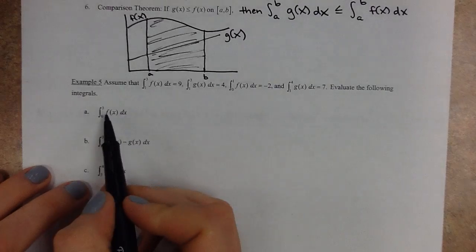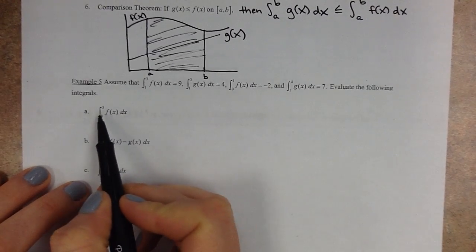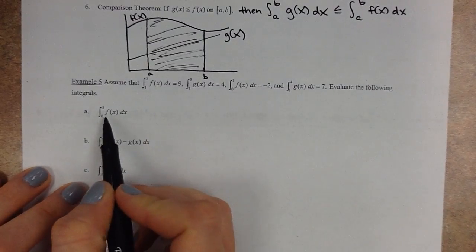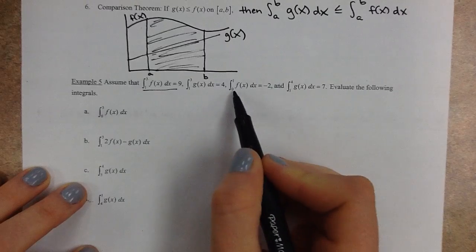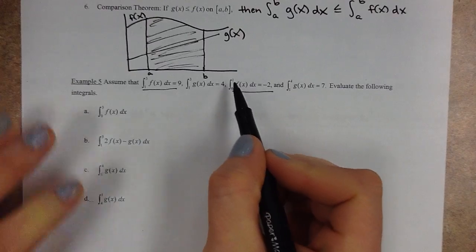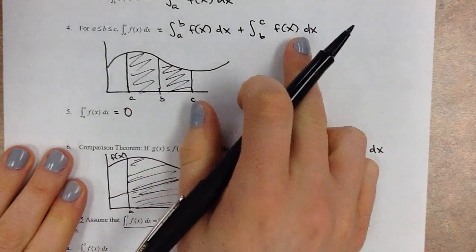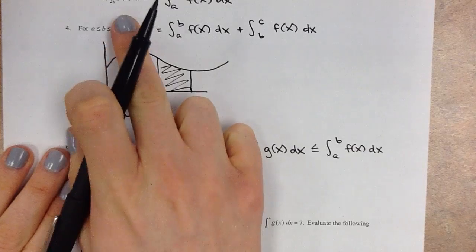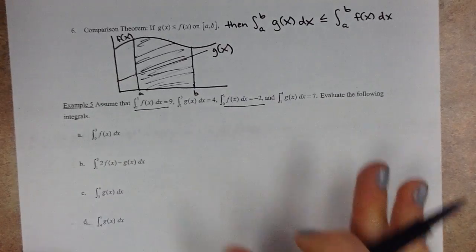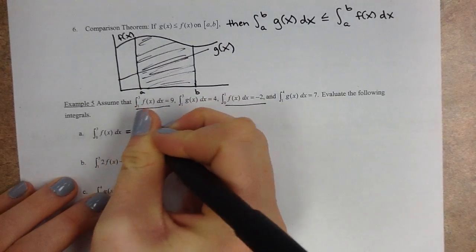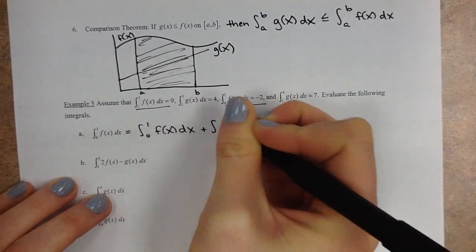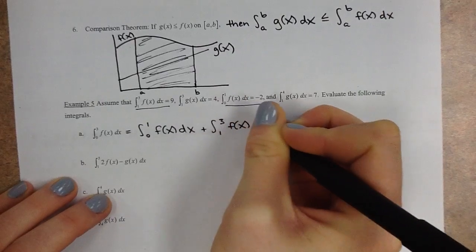So evaluate these integrals. For f of x, if we want to go all the way from 0 to 3, if we look here, we don't have anything that goes all the way from 0 to 3. First of all, we're only concerned about the f of x ones, so we've got that one and that one. This one goes from 1 to 3, this one goes from 0 to 1, so we get to use this property right here. If we want to go all the way from 0 to 3, we first go from 0 to 1, then go from 1 to 3. So we end up adding those together. So we can do the integral from 0 to 1, and then add to that the integral, or the area, from 1 to 3.